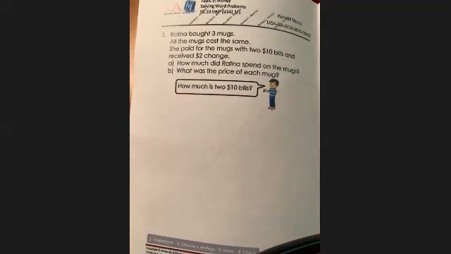All of the mugs are the same. She paid for the mugs with two $10 bills and received $2 change. How much did she spend on the mugs? What was the price of each mug?